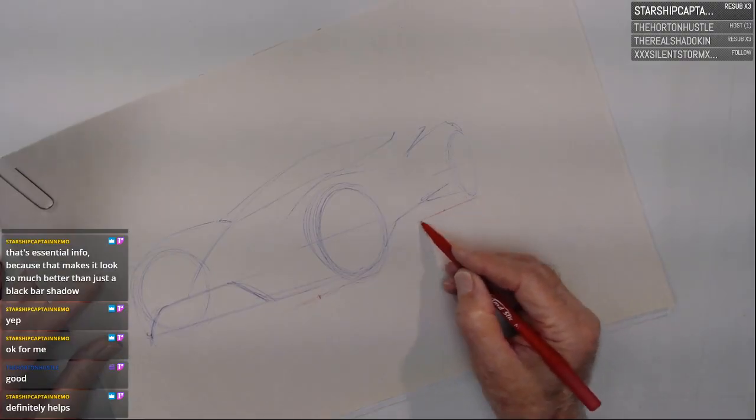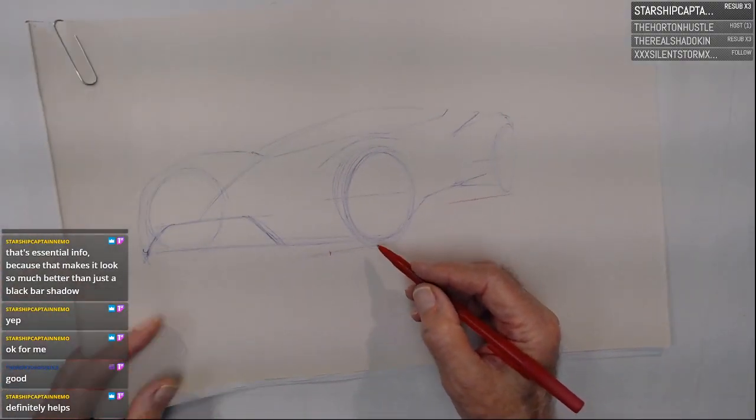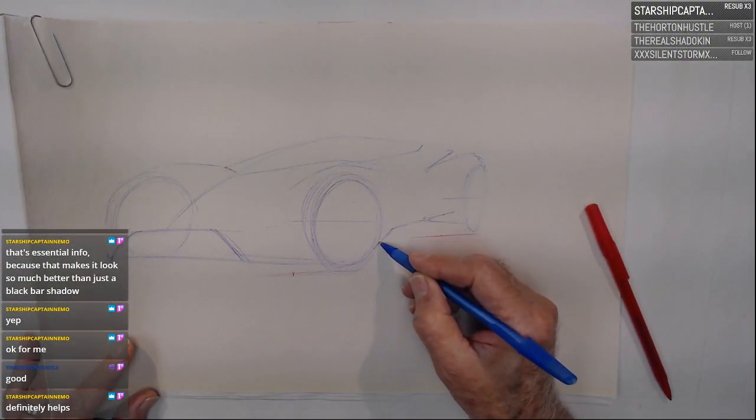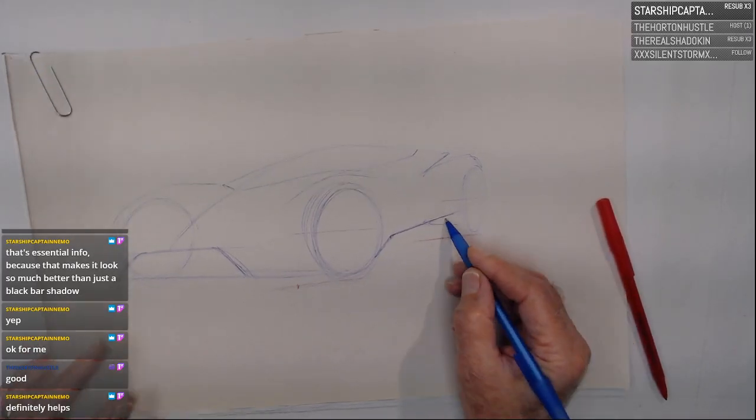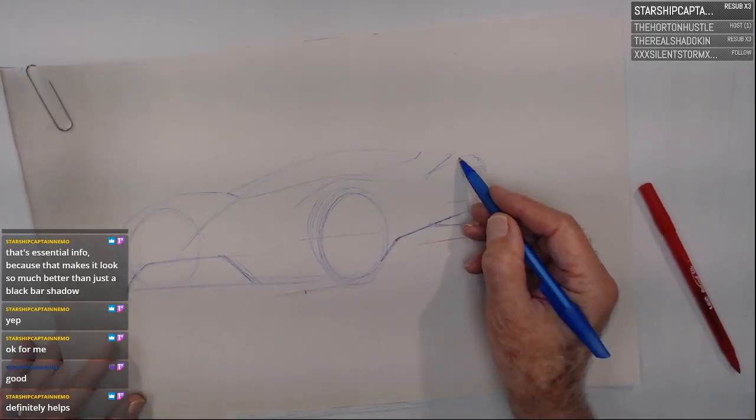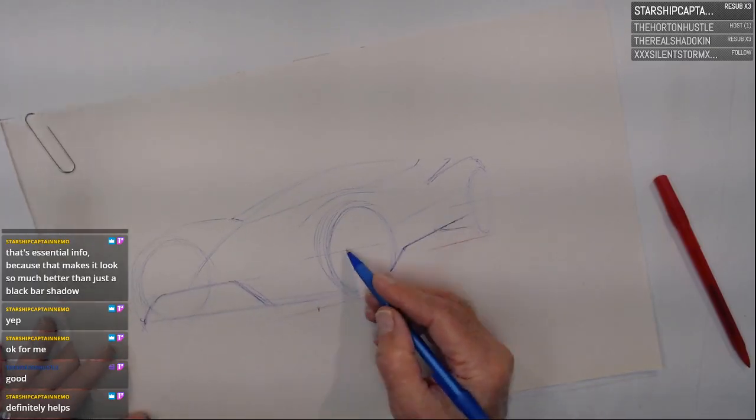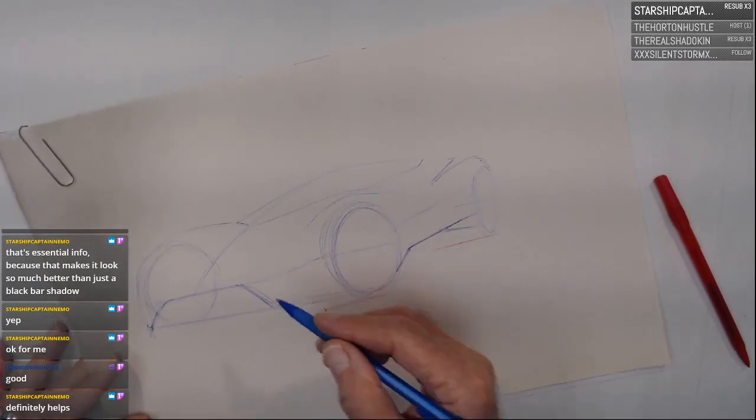I'm going to drive the shadow in. Notice that little kick right there? There's a little kick on the rocker panel right here. Comes back out again, does the following. The bone line through this thing, let's kind of carry it all together here.